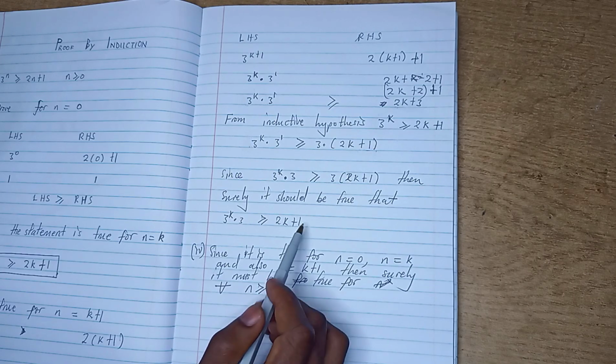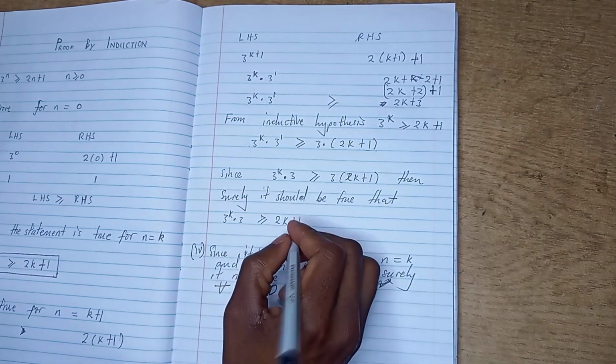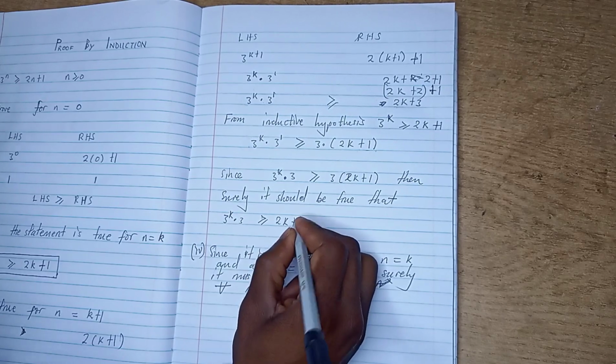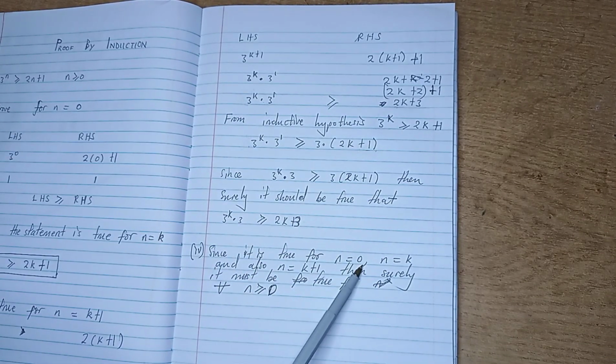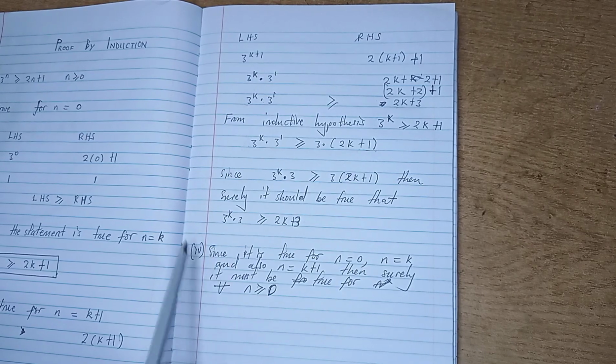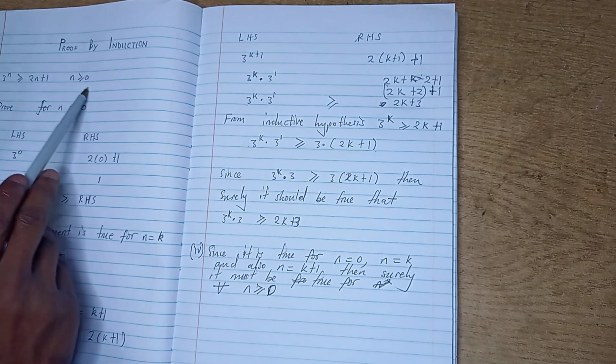Plus 2k plus what? 2k plus 3, sorry. This is 2k plus 3. Sorry, I made a mistake. So then since it is true for n equal to 1, all right, since 3 to the power n is more than or equal to 2n plus 1 is true for n equal to 1.